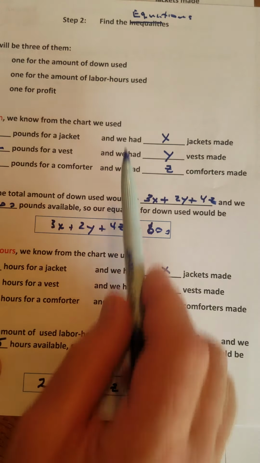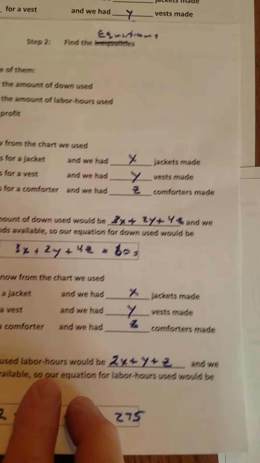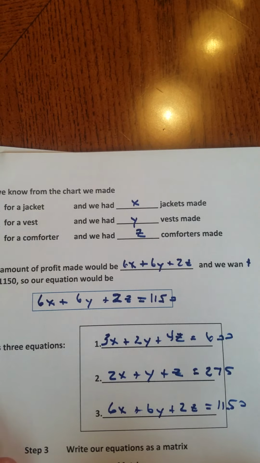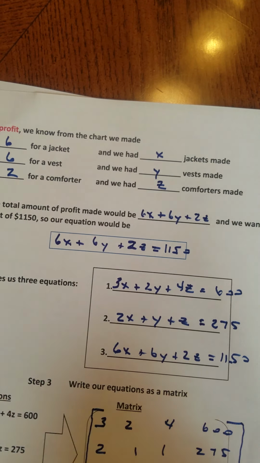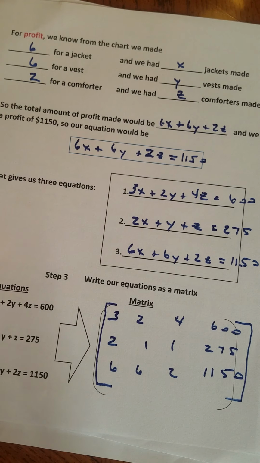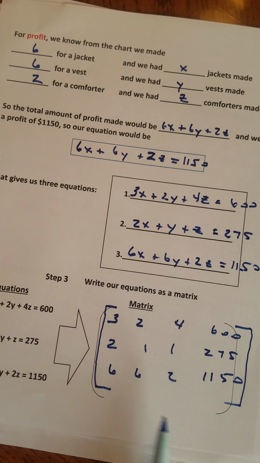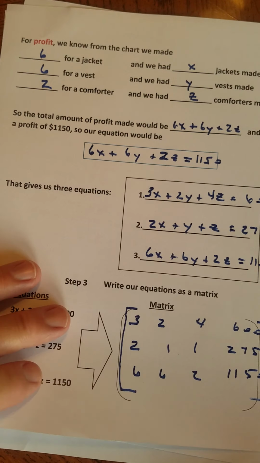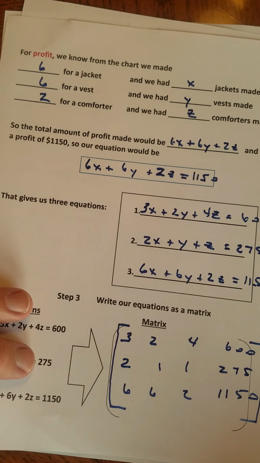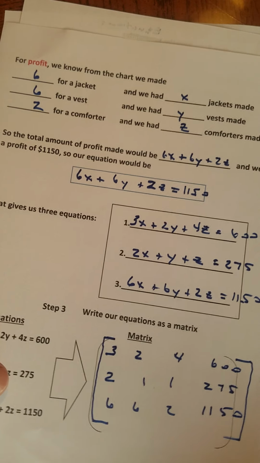I had an equation for down, an equation for labor hours, and then my last equation was for the profit. Those are my 3 equations, and then down at the bottom I took the 3 equations and wrote them in matrix form. And I'm going to stop there. That'll get you going on this chapter. As we go on, I will show you this Gaussian elimination, and it's pretty significant, so you're going to pay attention, make sure you get it.